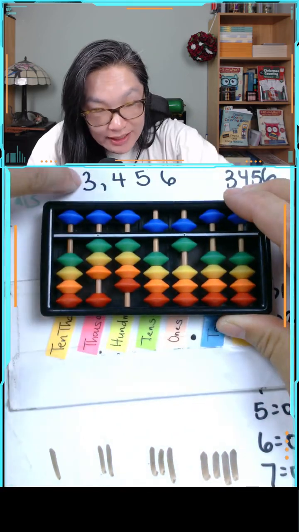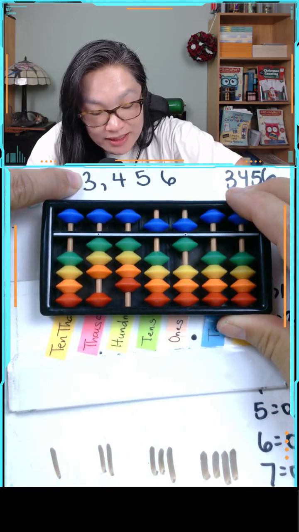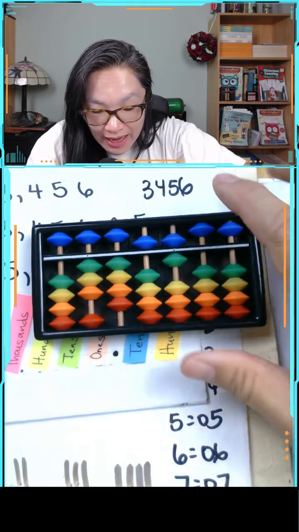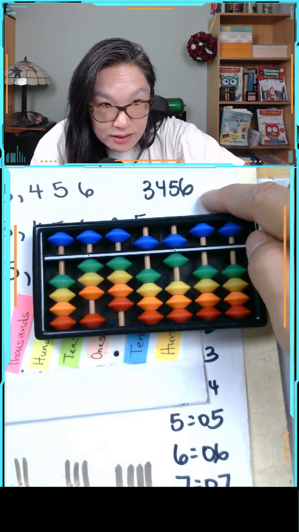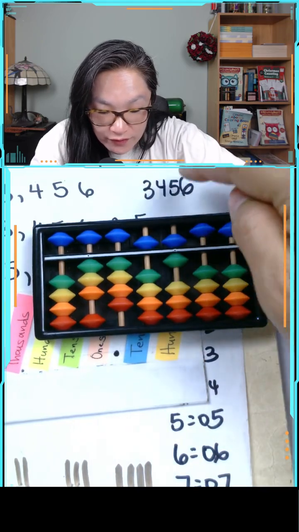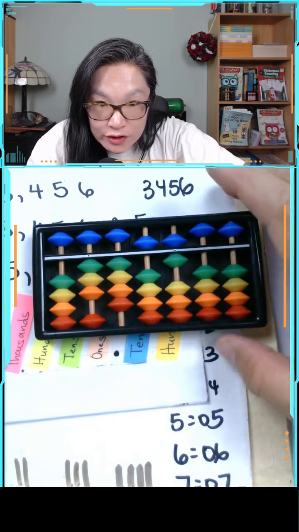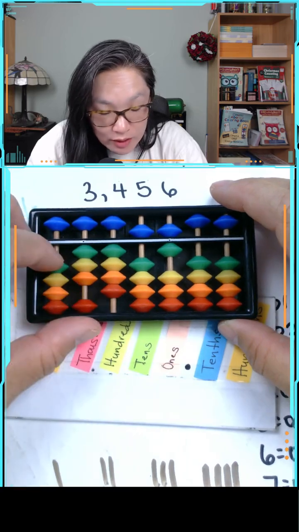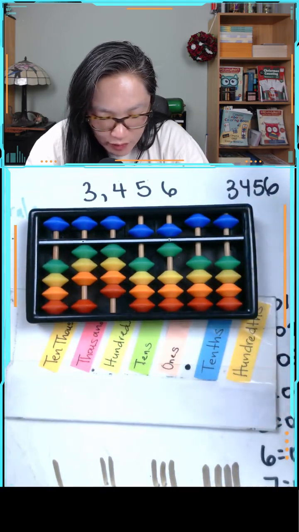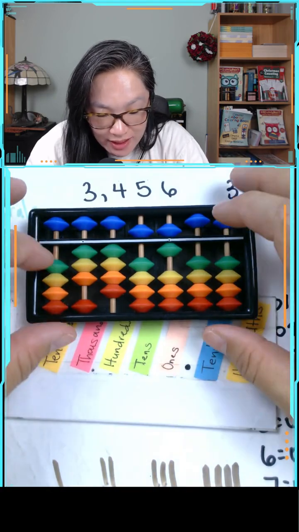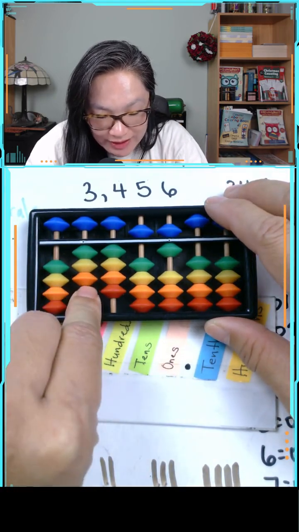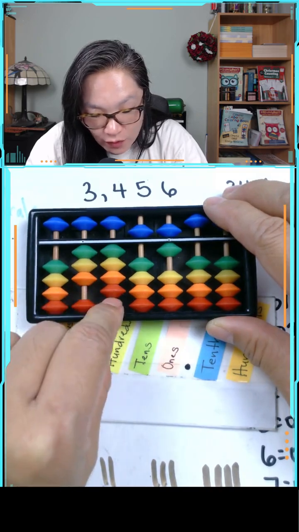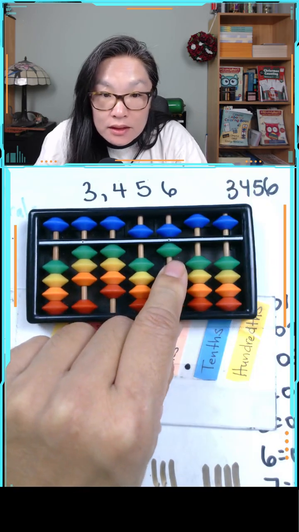So notice that it's easier to see this number when there's a comma. So we have the thousands. So we have 3,456, but it's a little bit difficult to read. So if you put in a comma, just like this label, the label you can't move. It's always there. But the reason why it's there is so we can read the abacus more easily. So we have 3,456. Good.